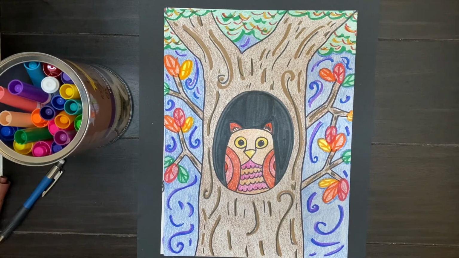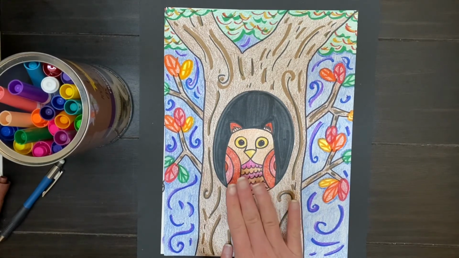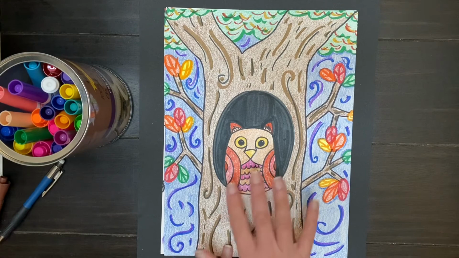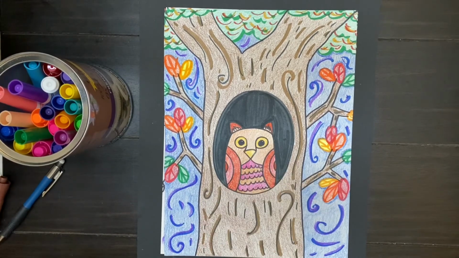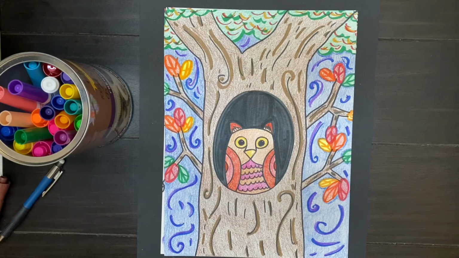It is a great idea to pick your colors before you begin, especially for your owl. Your owl can be whatever colors you want them to be. Just make sure that you make the eyes and the beak a different color so that they stand out from the rest of the owl's body. If you wanted to add some stars to the sky so it looks more like nighttime, of course you can do that. It's your choice.